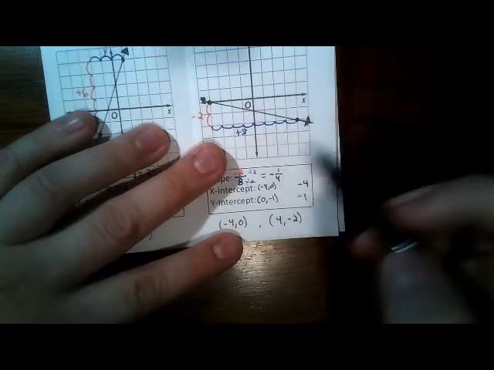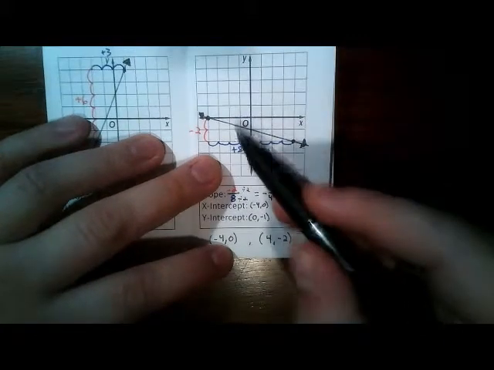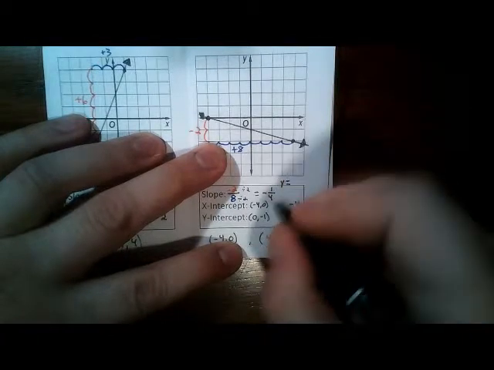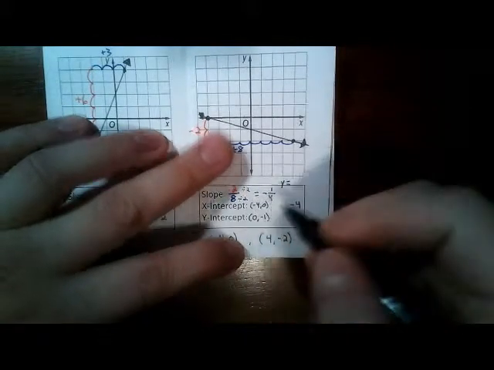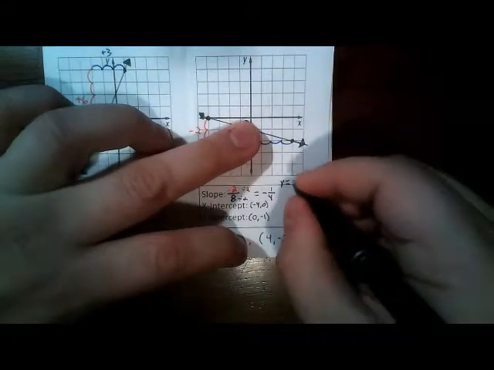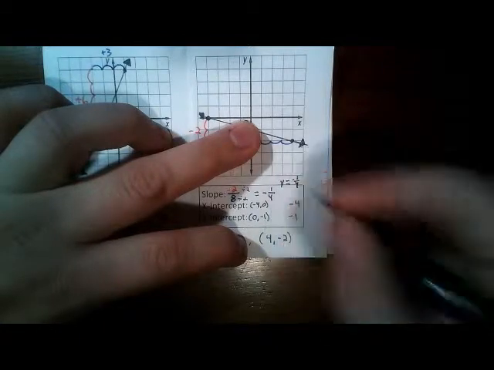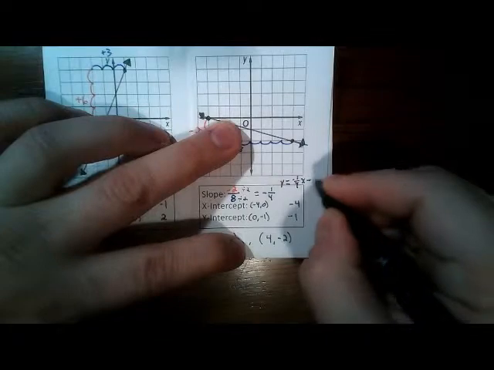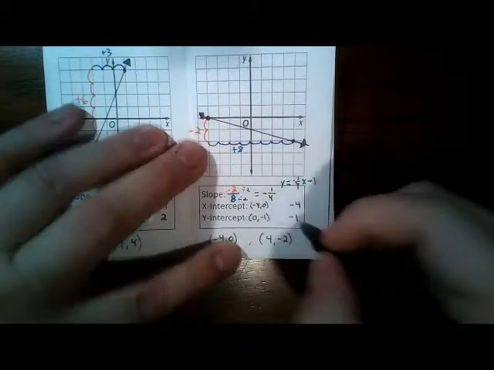And if I were to say what the equation of this line is in slope-intercept form, which is y equals m x plus b, it's y equals negative 1/4 x plus b, minus 1.